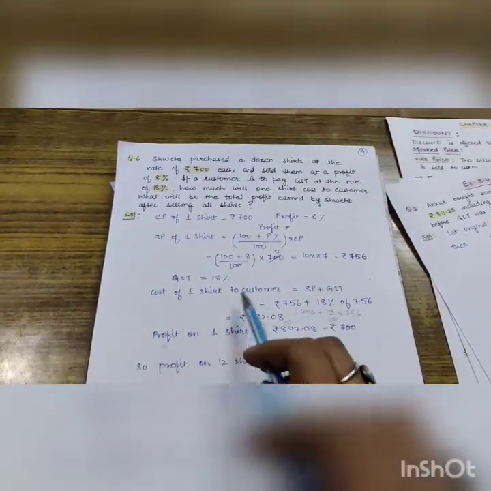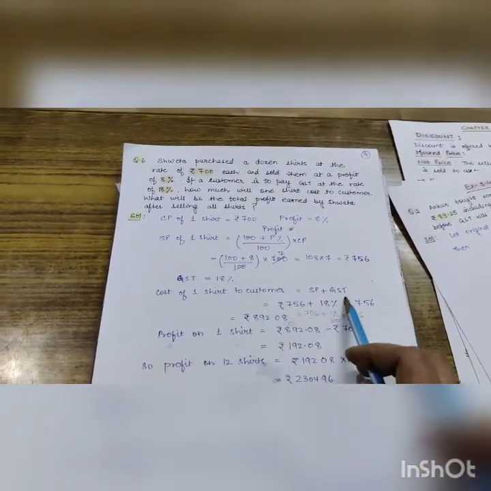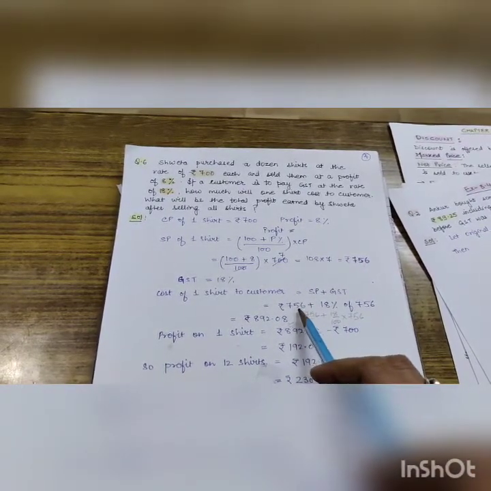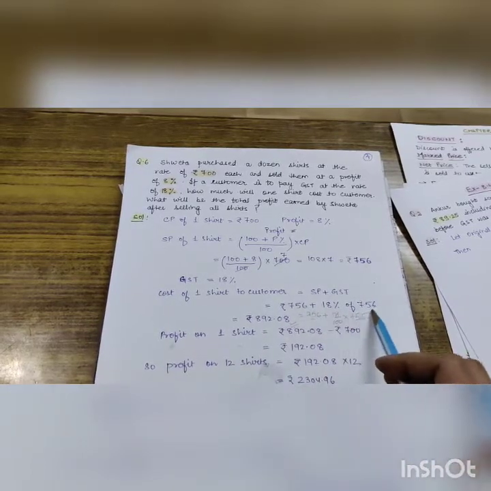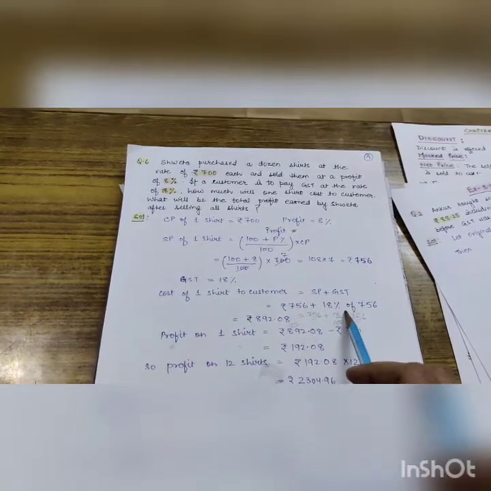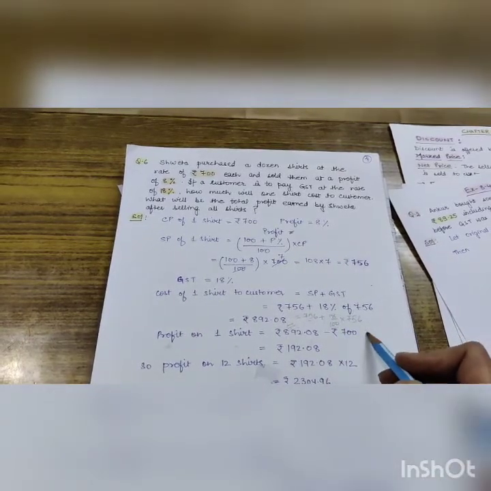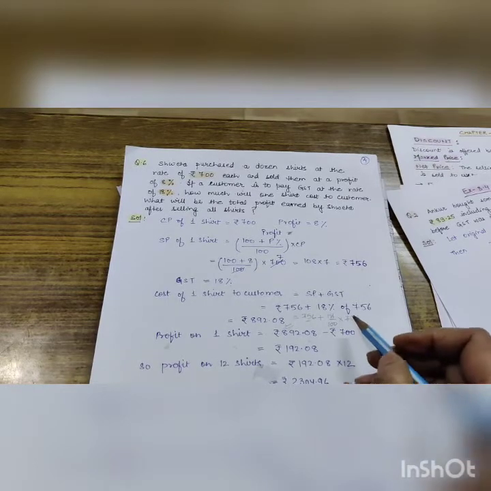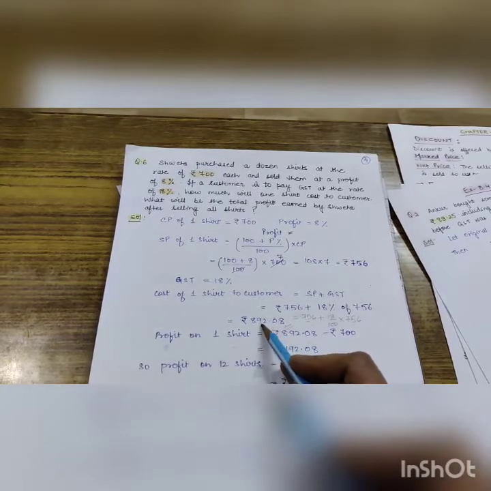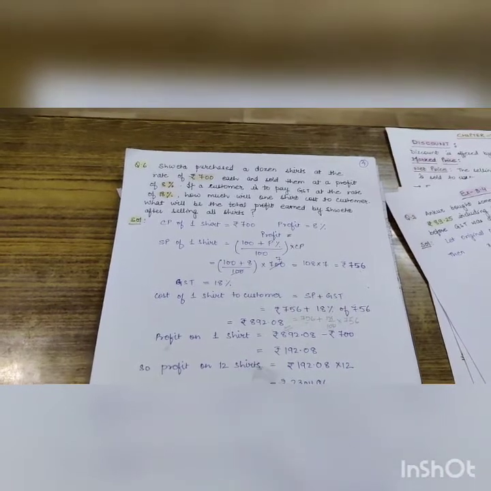Now the cost of one shirt to the customer. Customer को कितना देना पड़ेगा? Customer has to pay this much plus 18% of the GST. So 756 is the price which includes the profit Shweta is going to get, and plus 18% of 756. Both these we are going to add, and whatever comes is going to be paid by the customer. So 756 plus 18 upon 100 into 756. Right? Calculated, you are going to get 892.08 after calculating this.